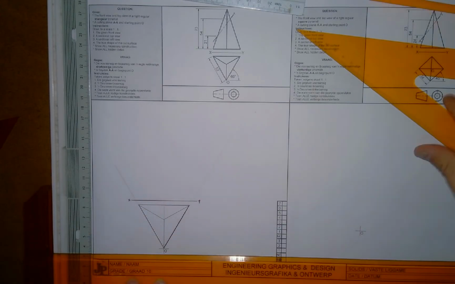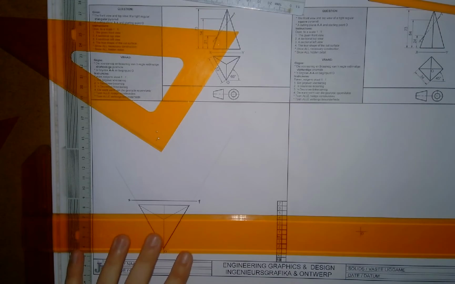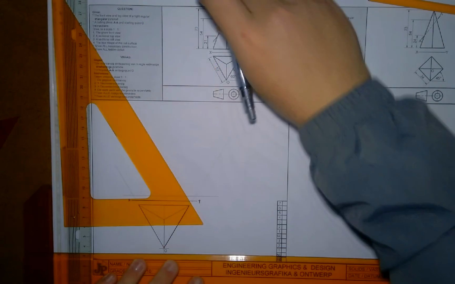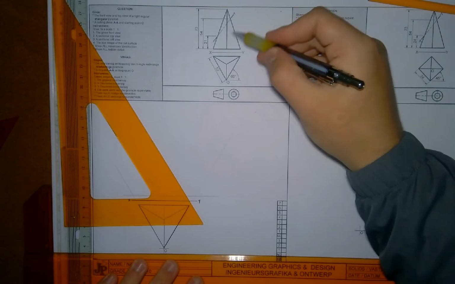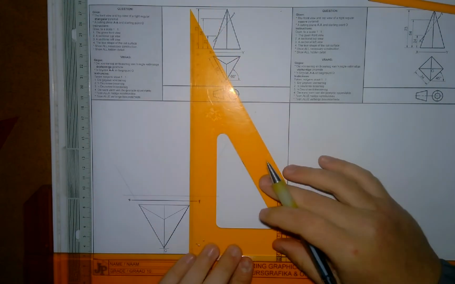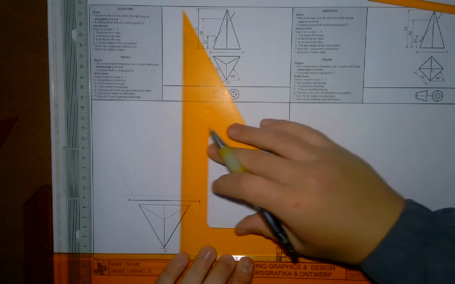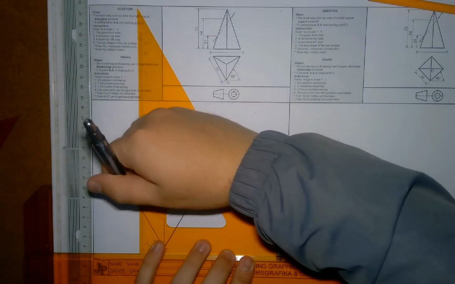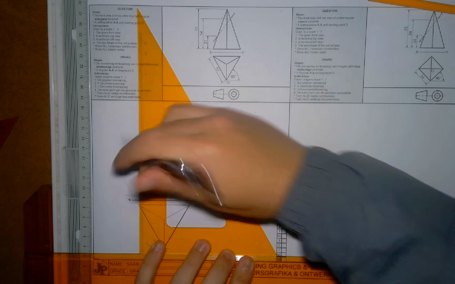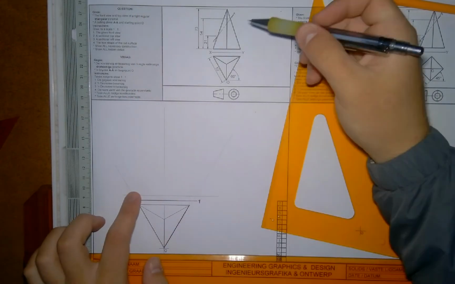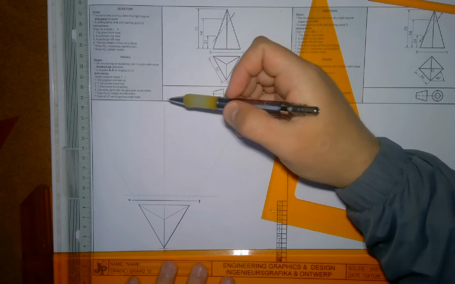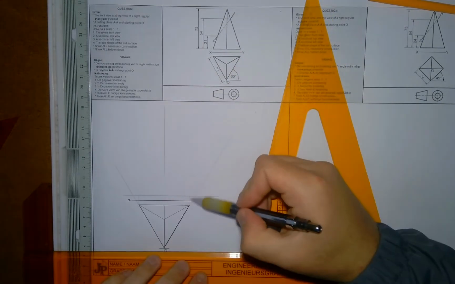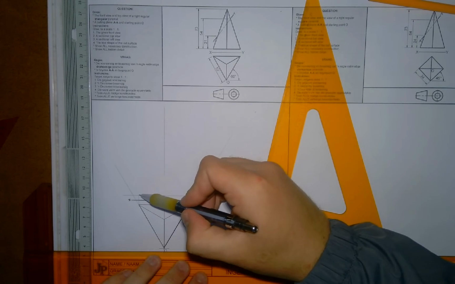Okay. Now, another 5 millimeters up from the XY line. And what do we do to get the top part? We just take the lines up. Okay? Side ones I only take because it's a triangle. Top one I took all the way up. I'm not going to take these and go all the way. No, you don't have to. These side ones, you just take to that line over there. Alright.